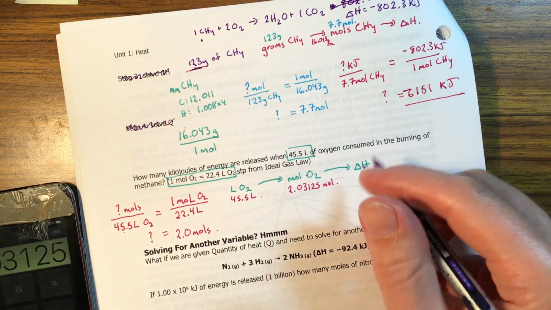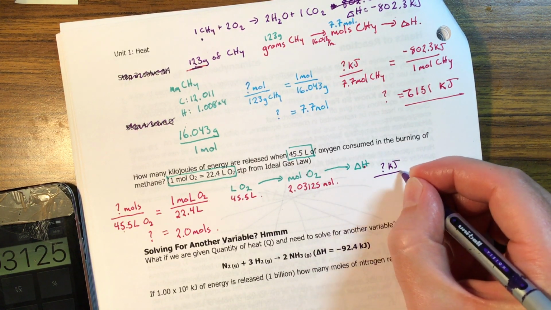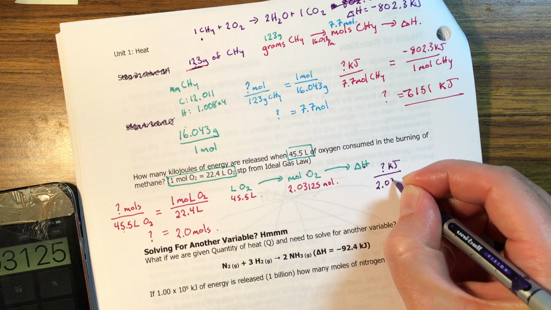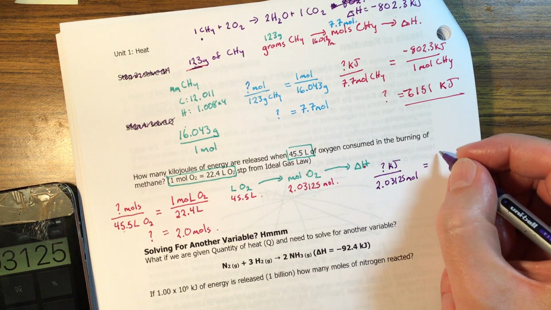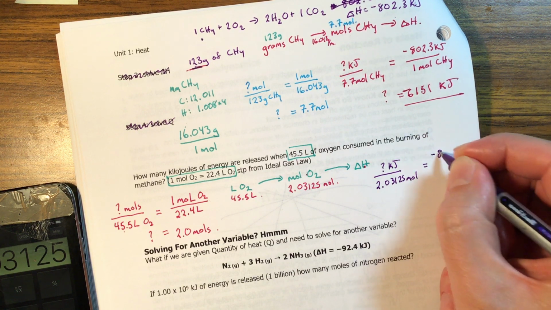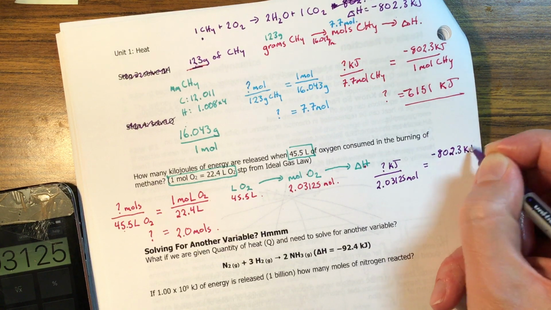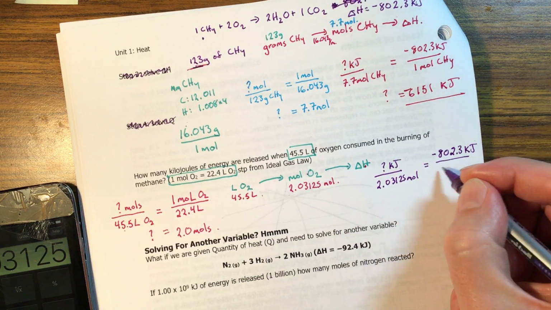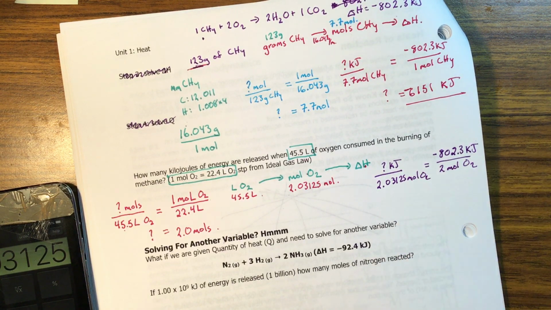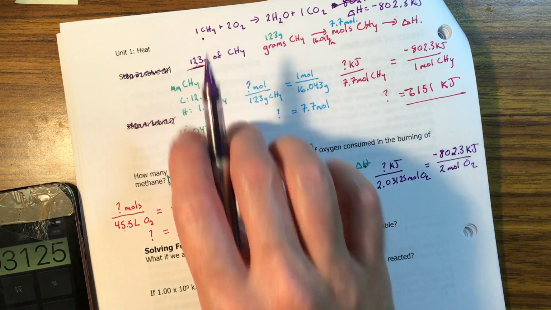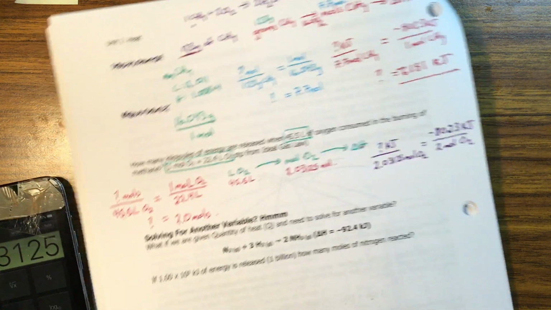So to do this, I write how many kilojoules of energy am I going to get for 2.03125 moles if I get 802.3 kilojoules of energy for every 2 moles O2? Right? That's just from up here. 2 moles of O2 gives me 802.3 kilojoules.